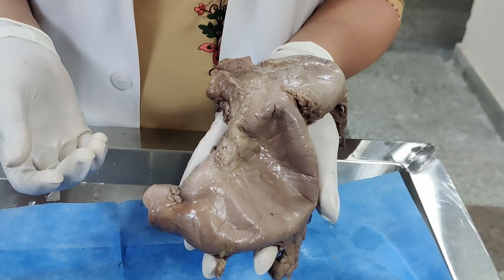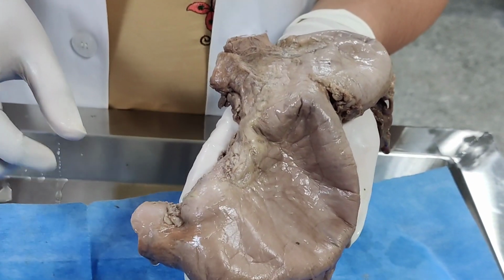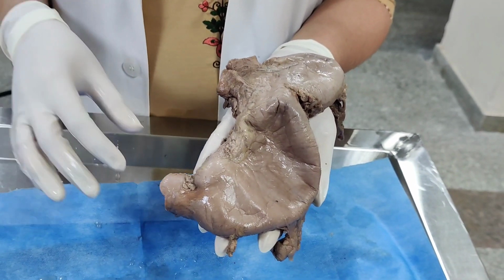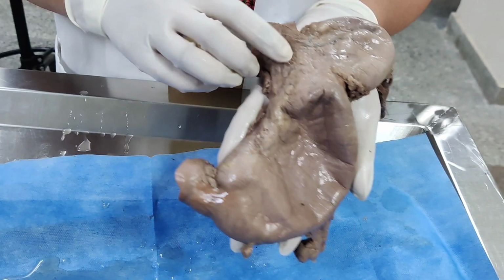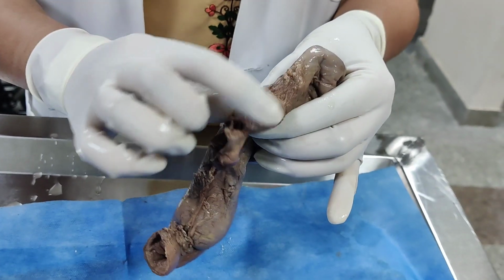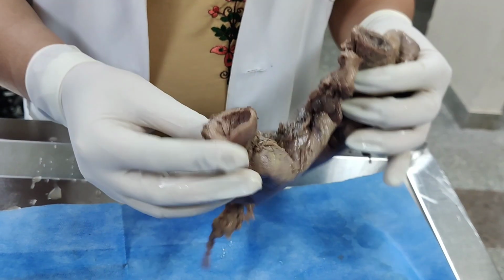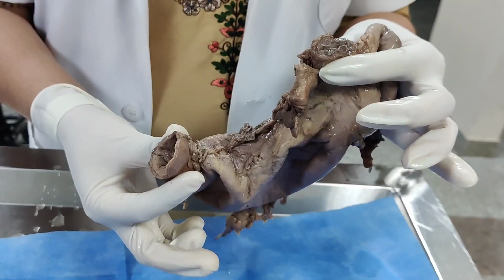Normal capacity of the stomach in children is only 30 ml, and in adults it is 1 to 1.5 liters. Now the external features of the stomach: this includes the two orifices. First is the cardiac orifice, and this is the pyloric orifice. This is the pyloric end and this is the cardiac end.